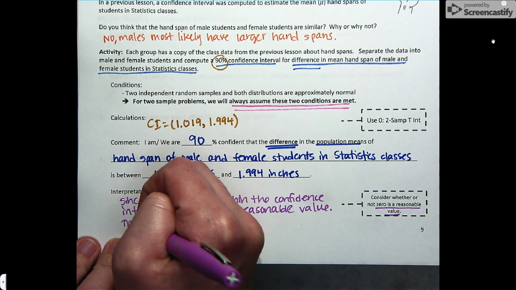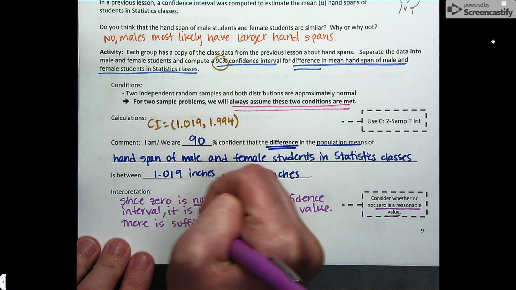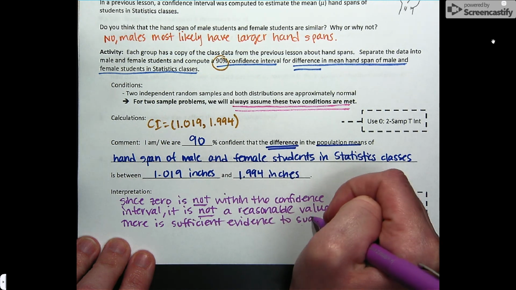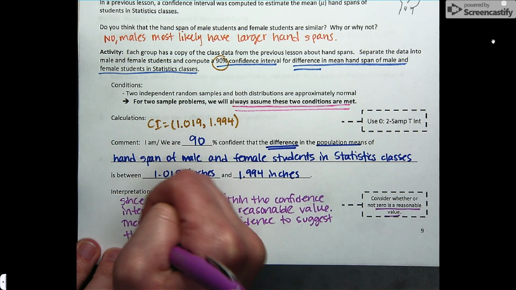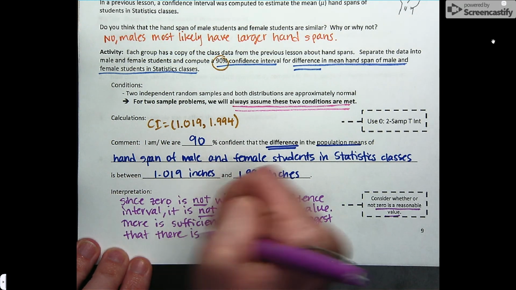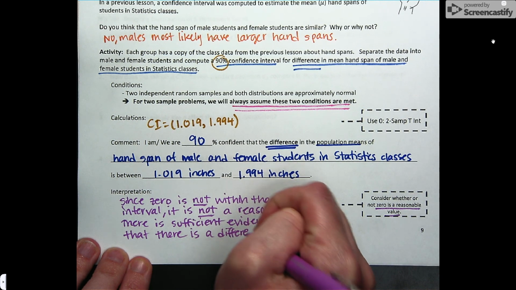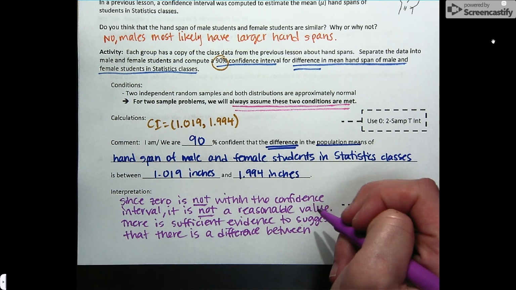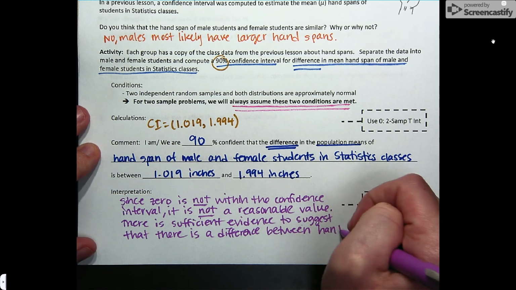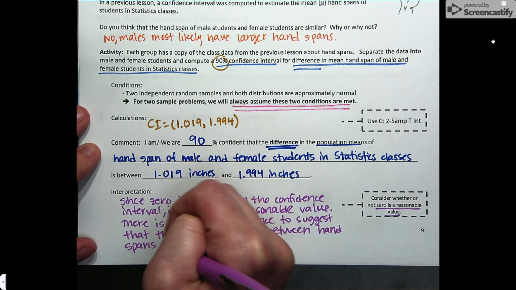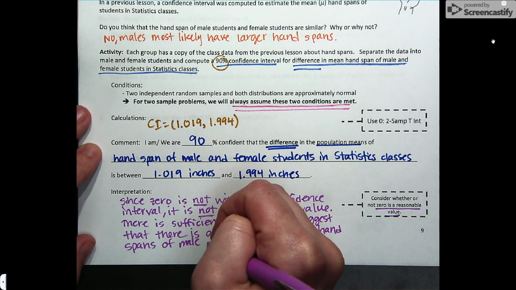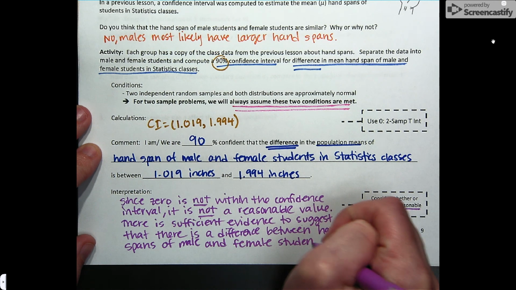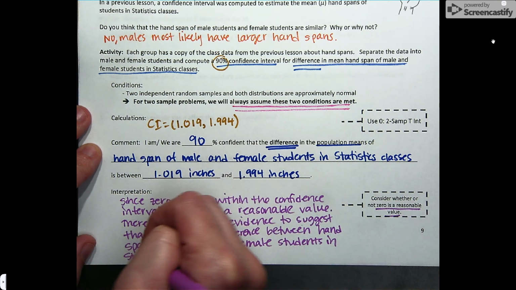So there is sufficient evidence to suggest that there is a difference between handspans of male and female students in statistics classes.